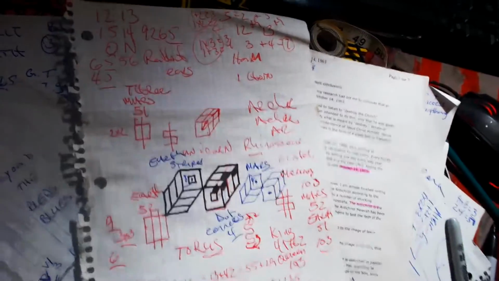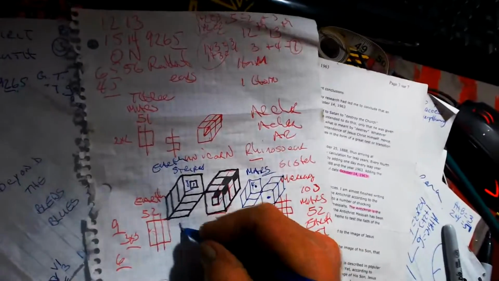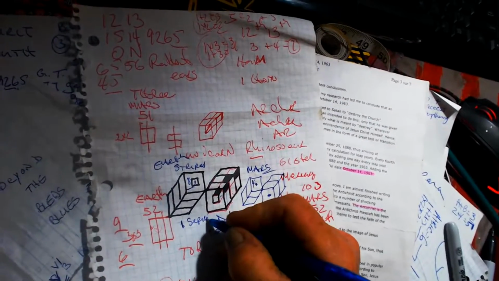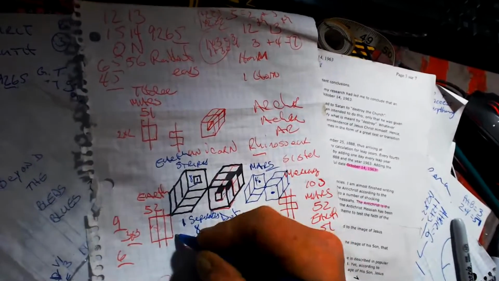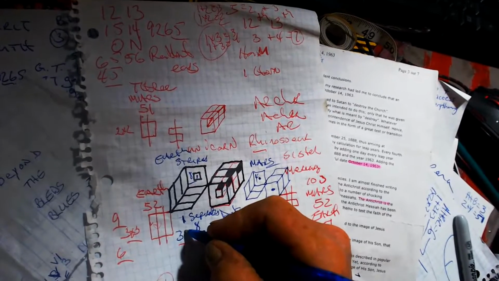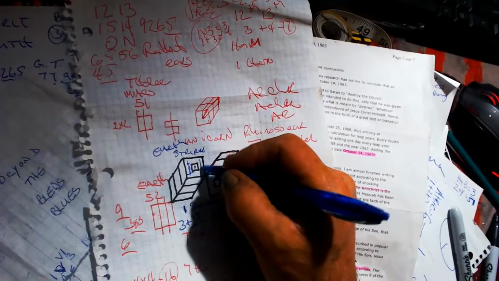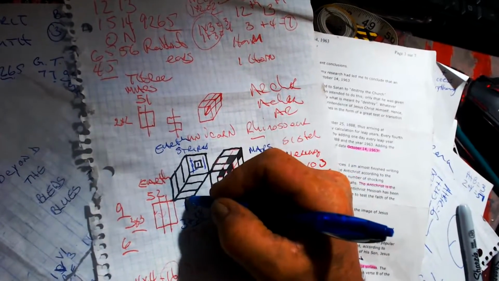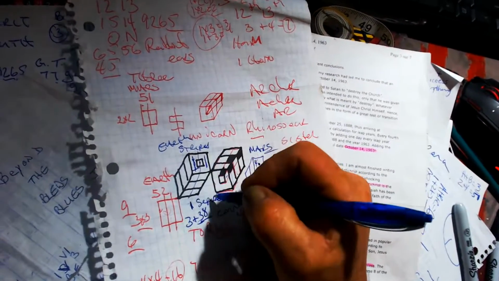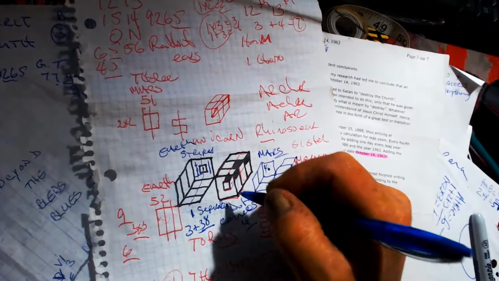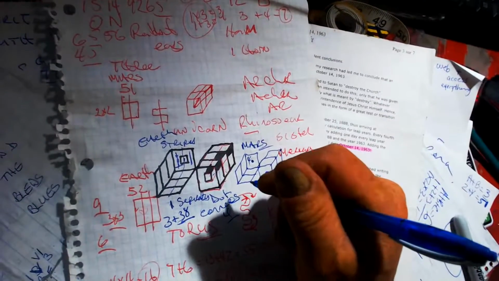The dot connects 4. 1 separates 3 and 3. These 3 here and these 3 here. Don't count the center over here. Do not count that area. It's a separation area.